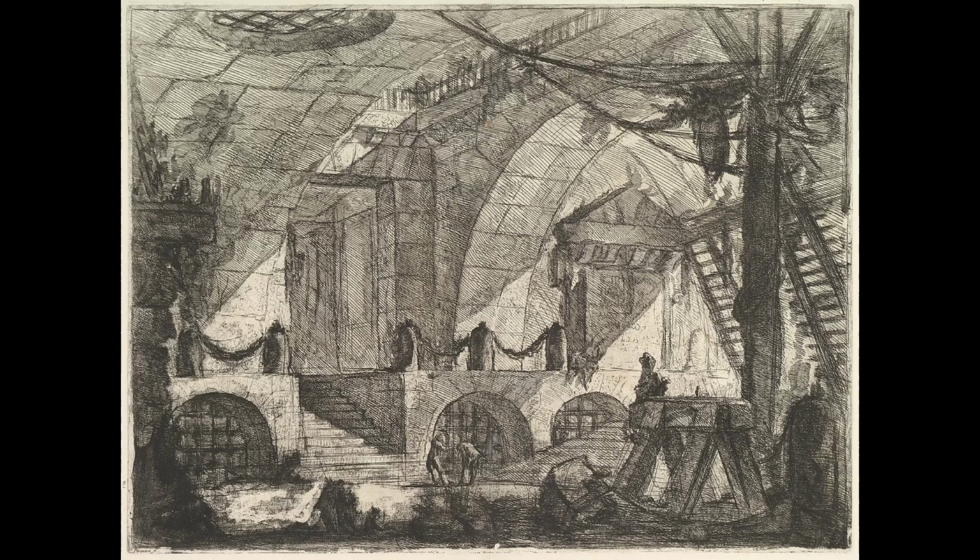Piranesi filled his frightening spaces with machines and tiny figures, and he added chains and ladders and spiked objects that look like torture devices. He drew these additional elements with slashing, aggressive strokes, with the result that the form adds to this scary content.